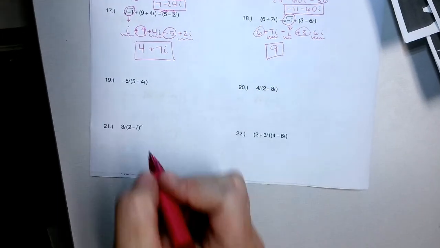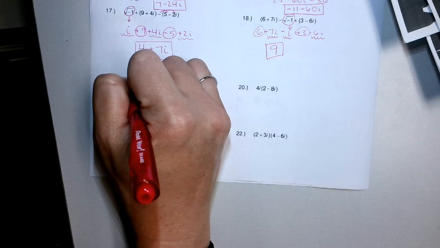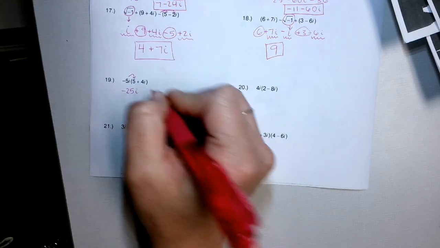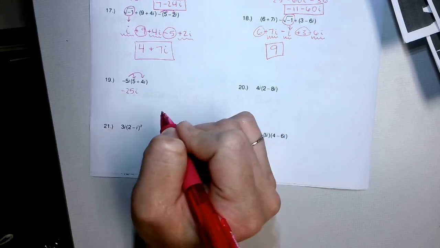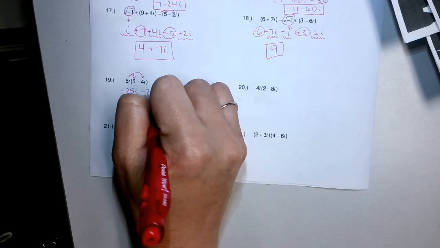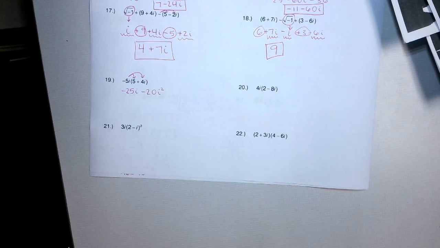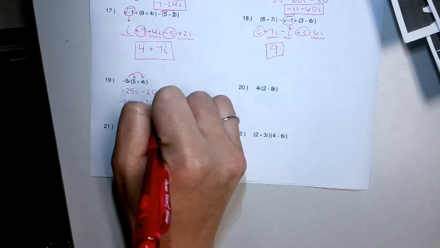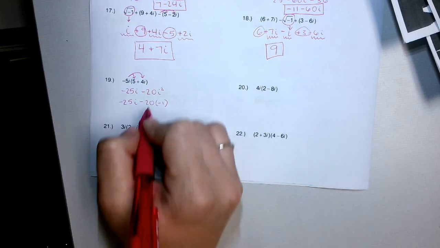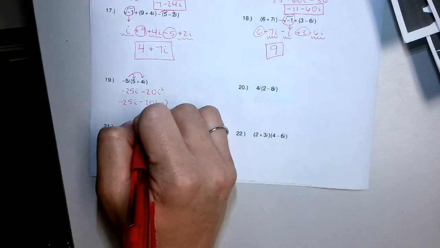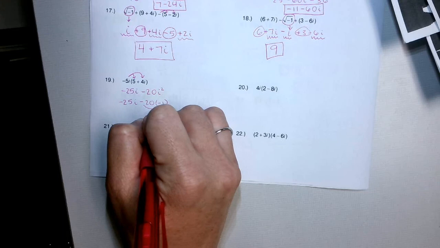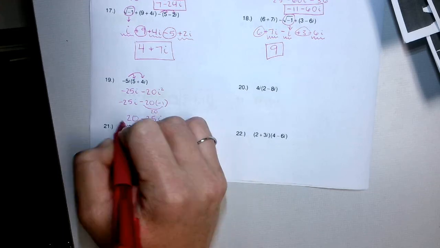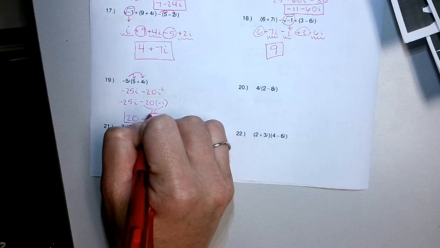Here we're going to just distribute. So negative 5i times 5 is negative 25i. Negative 5i times positive 4i is negative 20, and that was i twice, so i squared. i squared just means times negative 1. 2 negatives makes a positive. So this becomes positive 20. So I get 20 minus 25i. Because remember, your number without i goes first.